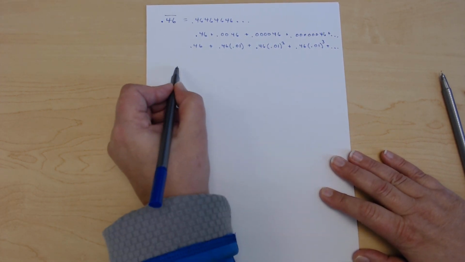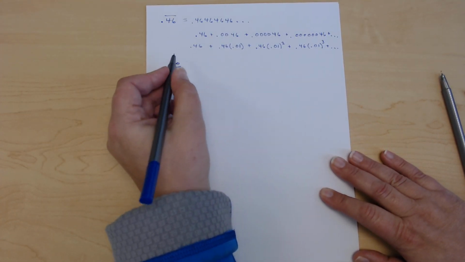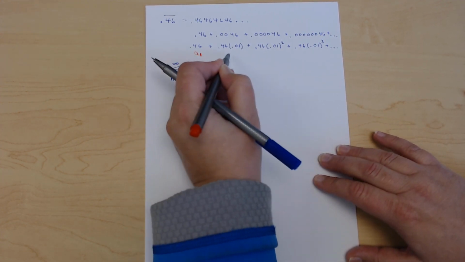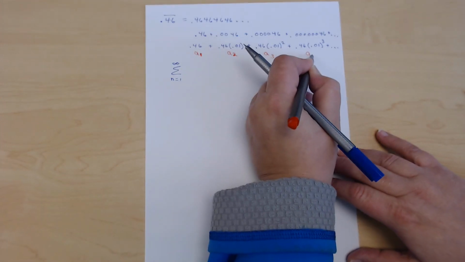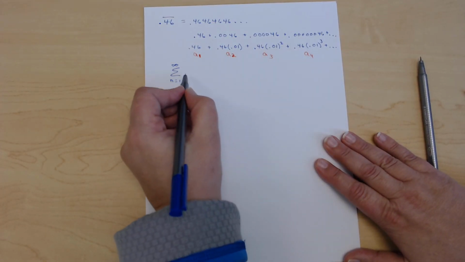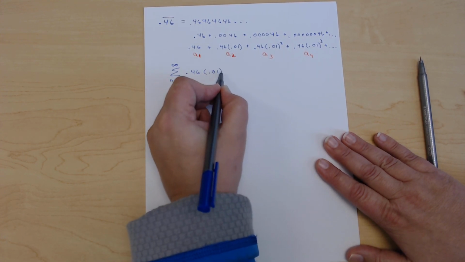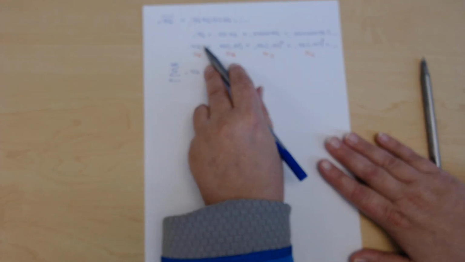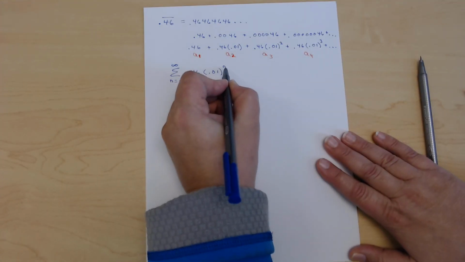Okay, so now let's work backwards. The summation of n equals 1 to infinity. This is a sub 1, this is a sub 2, this is a sub 3, this is a sub 4. So I always have the 0.46, that's not going anywhere. And then I always have the 0.01, 1 less. The only time I don't have it here is because it's to the 0 power, which equals 1. So this is n minus 1.